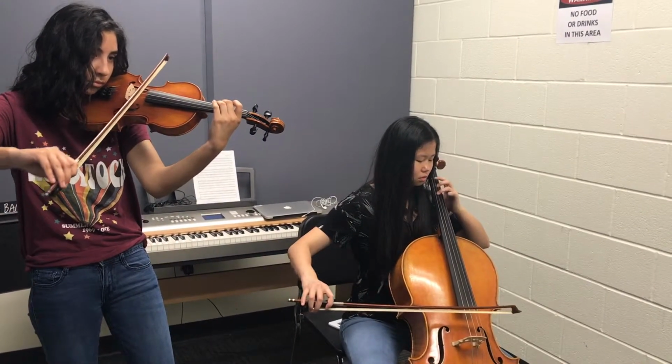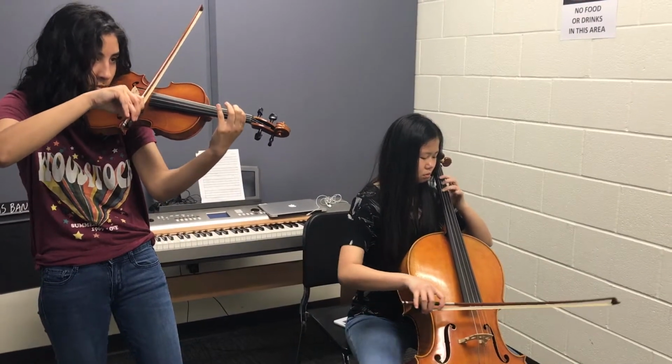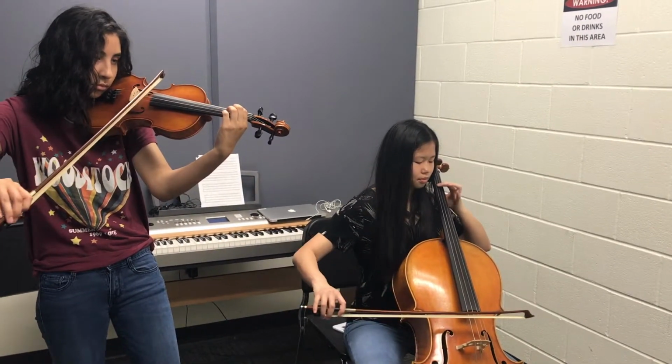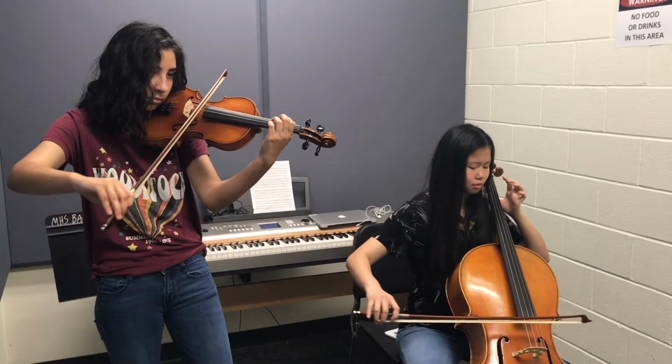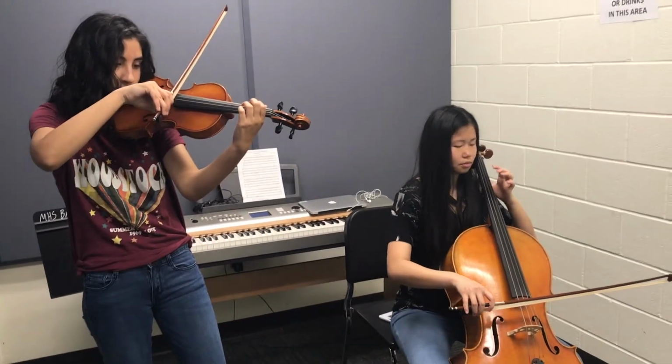Although the sounds are different, they each complement one another because the notes are still the same. The only difference is that they project the same sound differently.